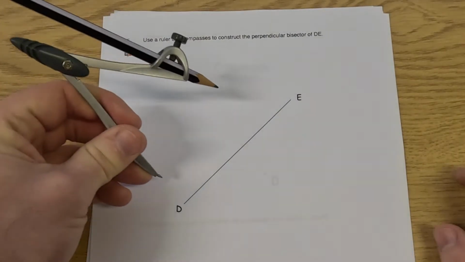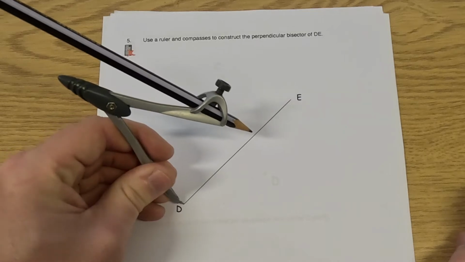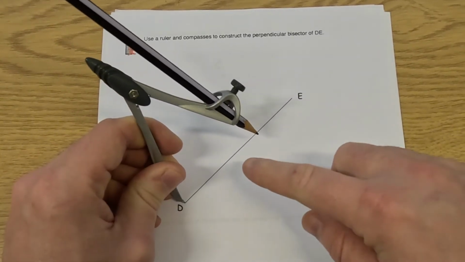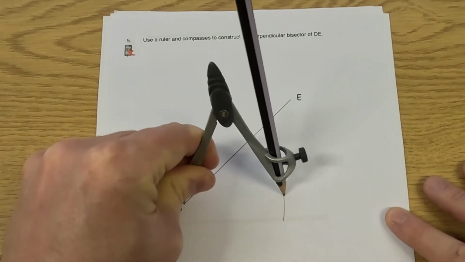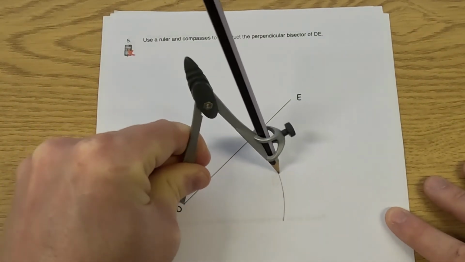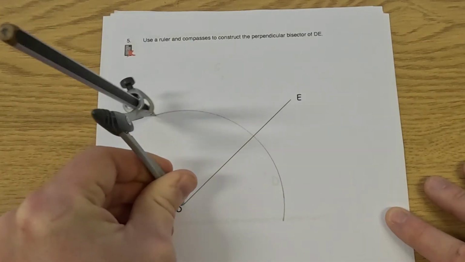So we're going to get our compass and pencil. We're going to put the point of the compass on D, like so, and we're going to make sure that the compass is over halfway off the line. And we're going to do an arc in this direction and also an arc in that direction. I'm actually just going to do one big arc, like so. So we've got one arc there.